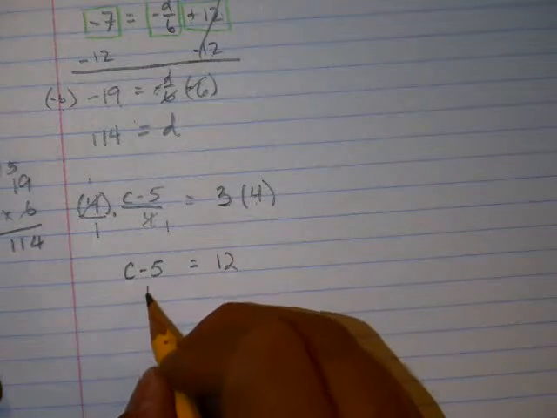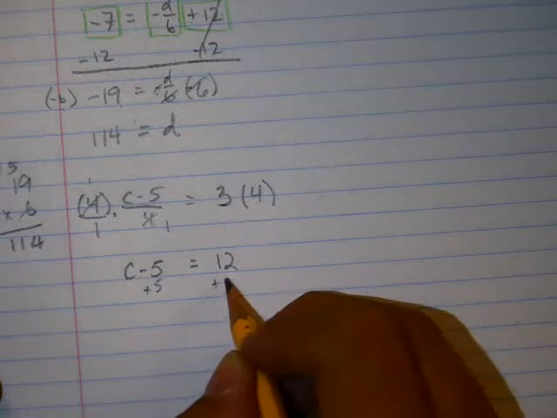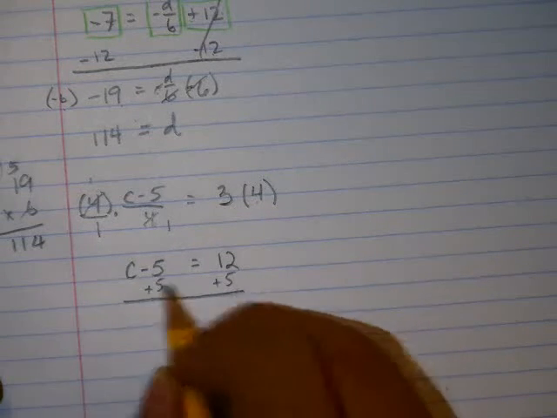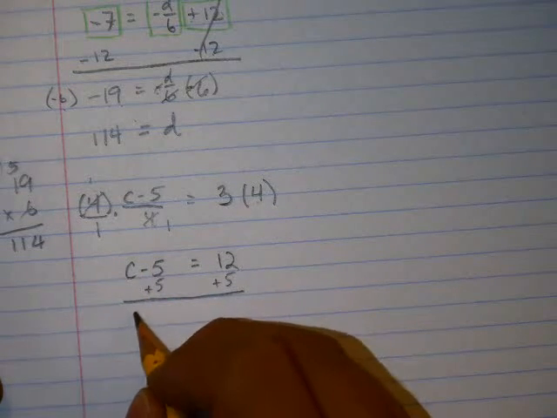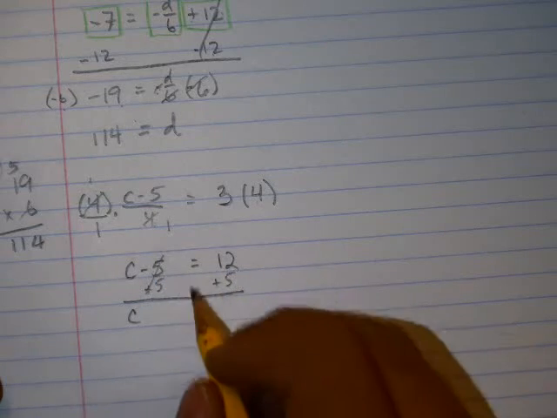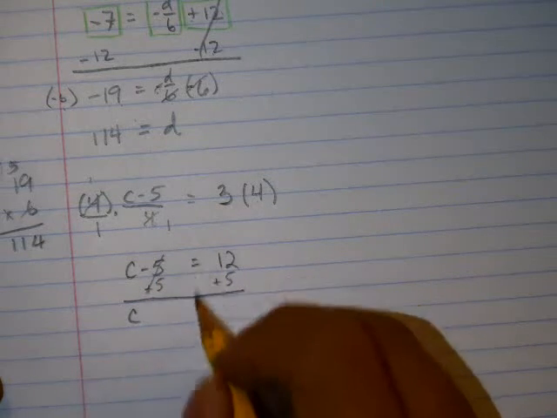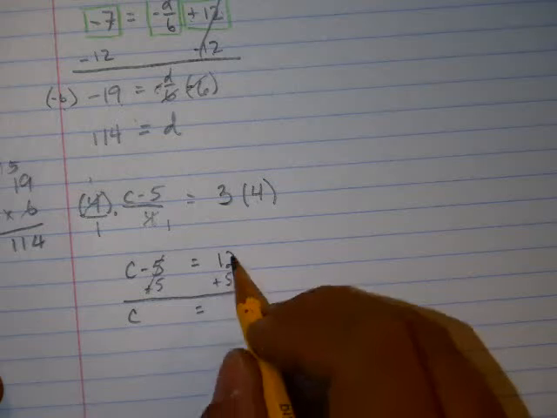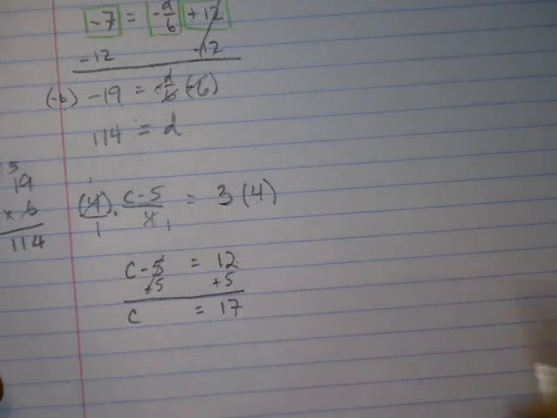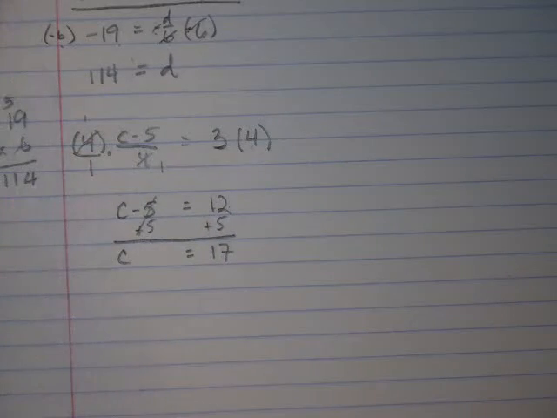Now I'm going to add 5 to both sides. Draw my line. Nothing underneath the c, so it drops down. These cancel out. The equals, we'll keep it lined up, and 12 adding 5 is 17. I hope that helps out, and do your best today.